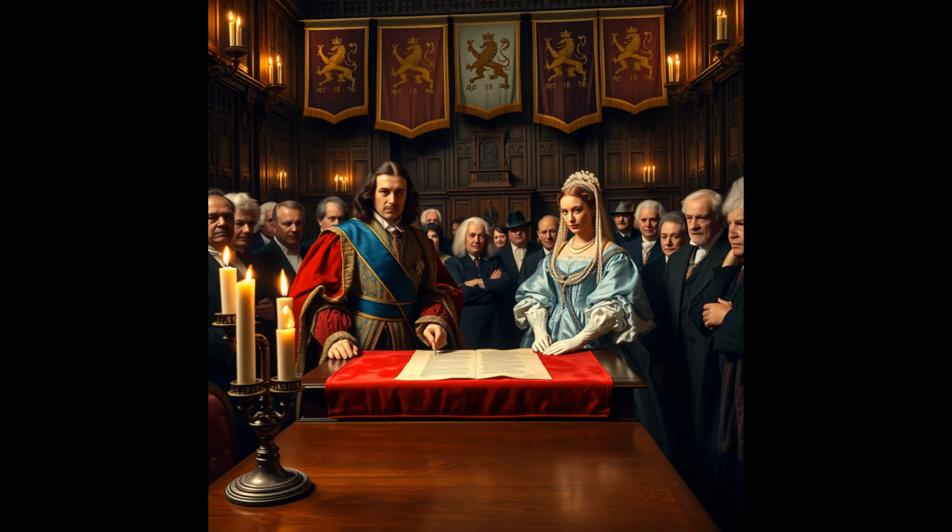The legacy of the British Bill of Rights. The events from the Grand Remonstrance to the British Bill of Rights significantly shaped England's constitutional monarchy. The Bill of Rights reinforced the principle that the monarch's power was not absolute and had to be exercised in accordance with the law and the will of the people through Parliament.